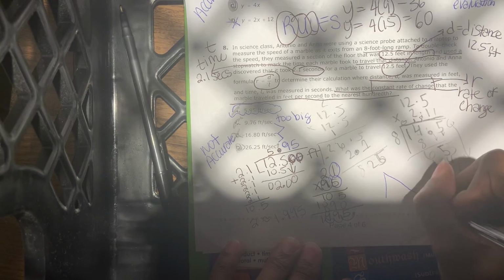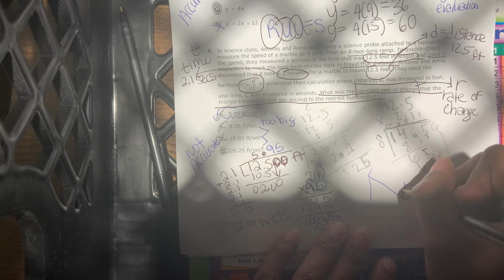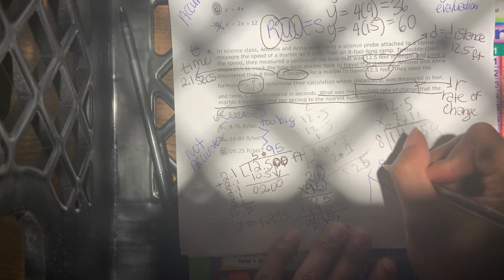All right? Here's the ramp. And then the distance that they're measuring is once the marble gets off the ramp and goes a certain distance this way. Okay? This is the 12.5 feet, okay? From the moment the marble leaves the ramp to the moment it goes, it's the full 12.5 feet. The time it takes is 2.1 seconds to do so. Don't worry about the 8-foot ramp, okay? This is the 8-foot ramp.